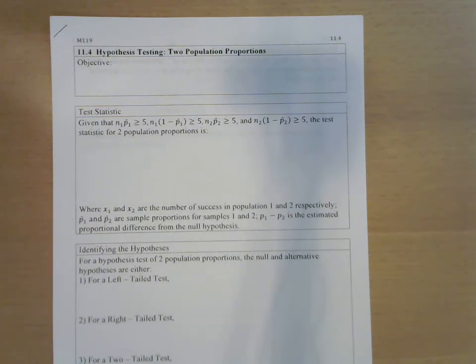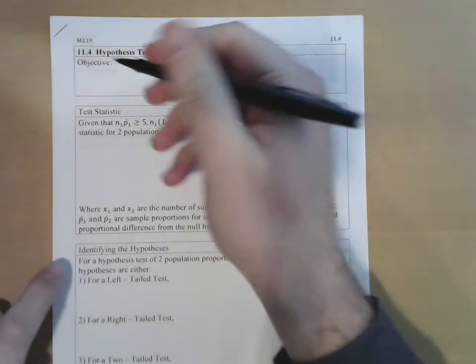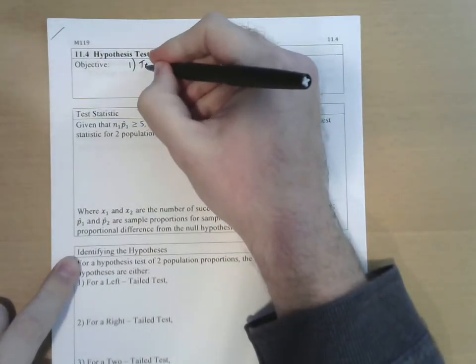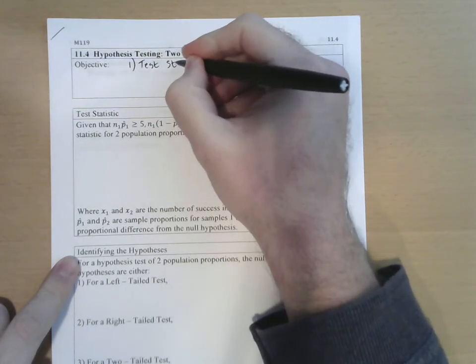Okay, so we're continuing on into 11.4 now. This is hypothesis testing for two population proportions. As we've discussed in the last 3 lectures now, the objectives don't change. We need to look at the test statistic and the rejection regions.